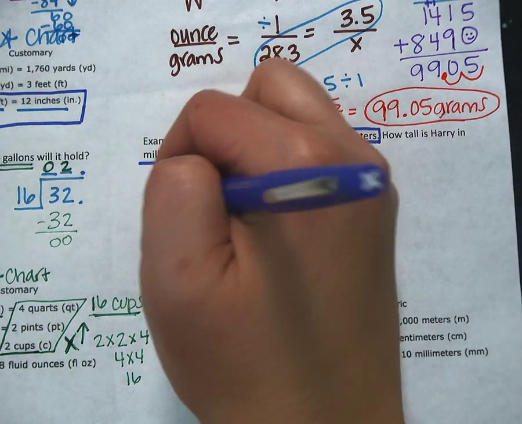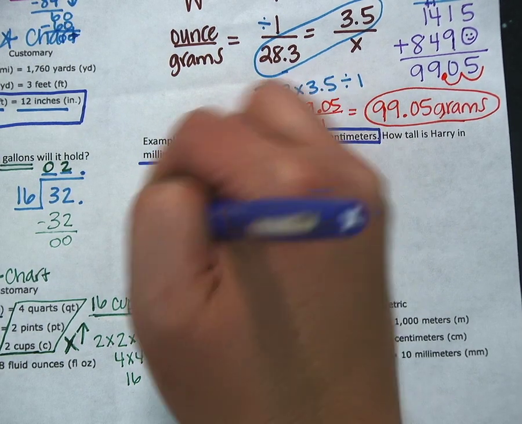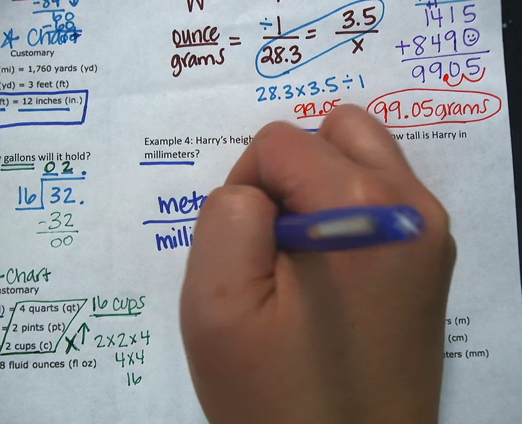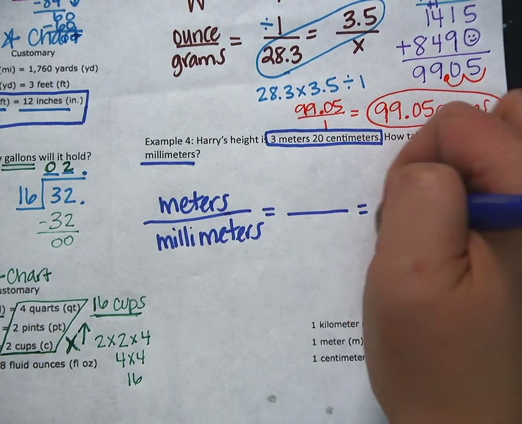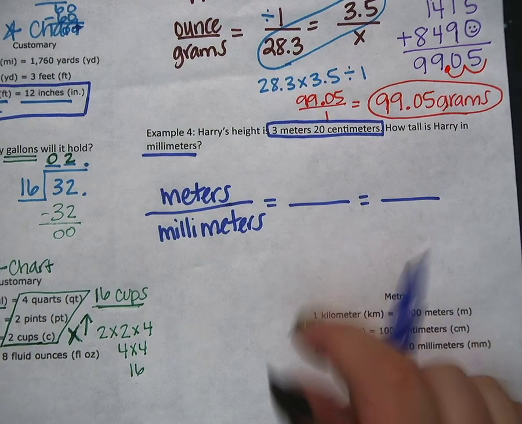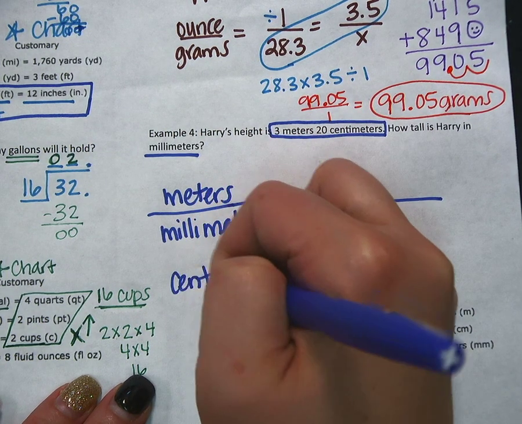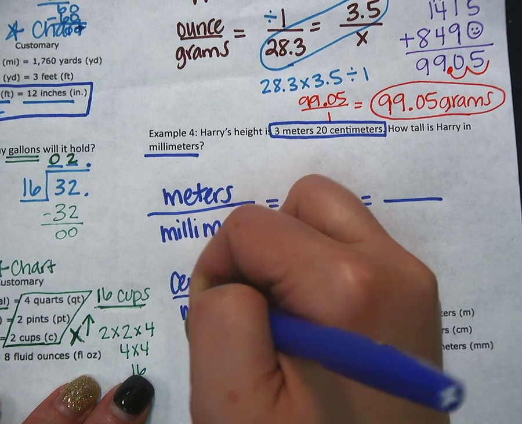So I have meters, and I want it to become millimeters, right? And then I also have another fraction where I'm going to create centimeters. And again, I want it to become millimeters.